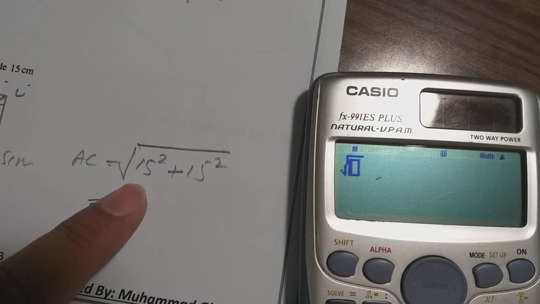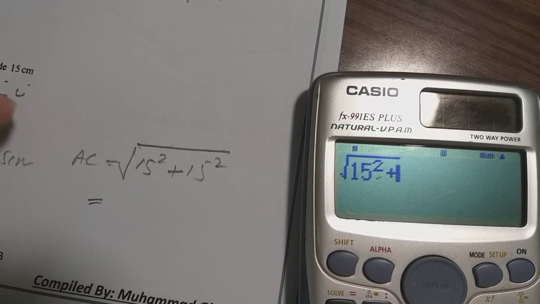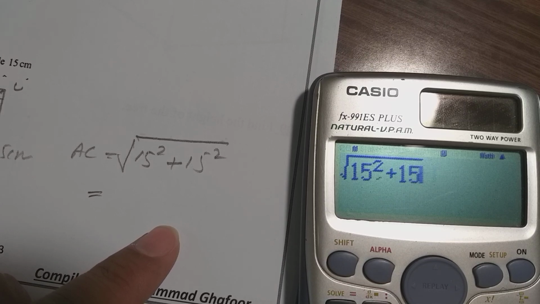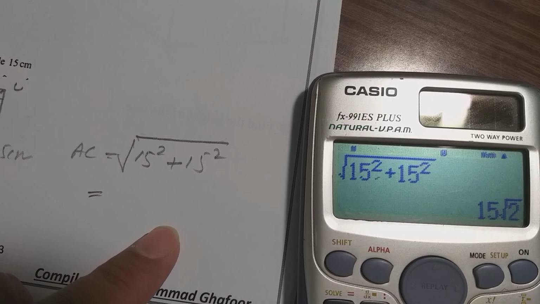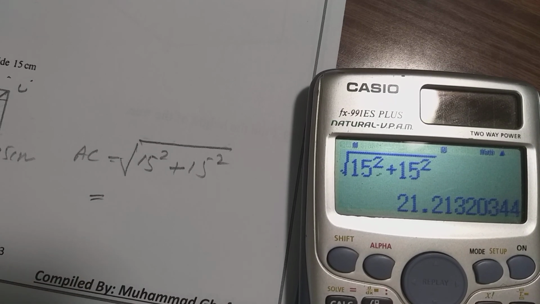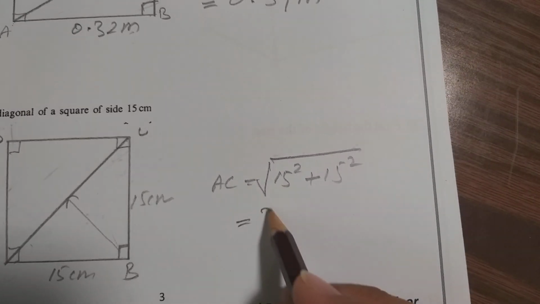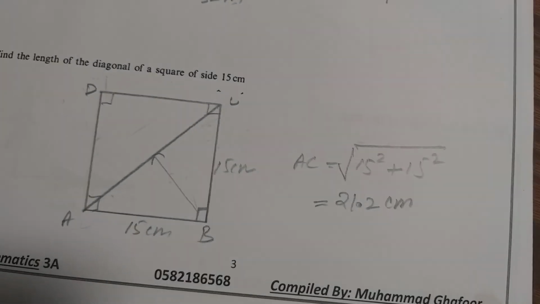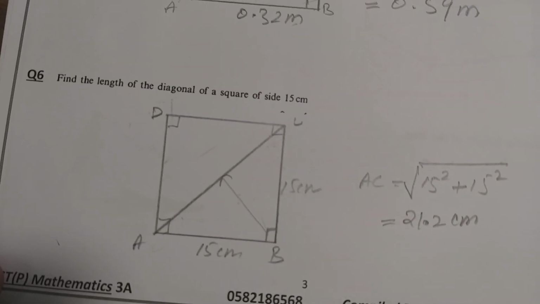Here it's 15 square plus 15 square, because we need to find the longer side, that's why we add the numbers given for the short sides. So it becomes square root of 450, which is 21.2 centimeter. Hope you have the answer for this question.